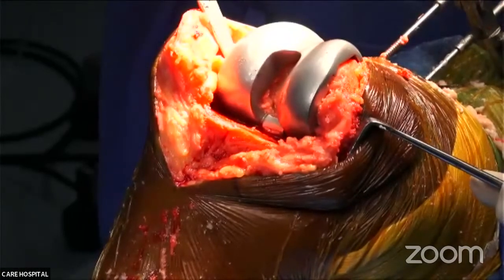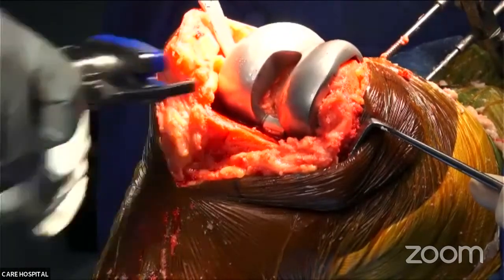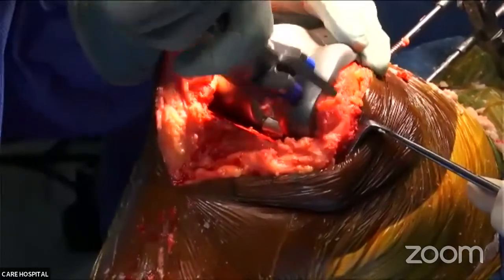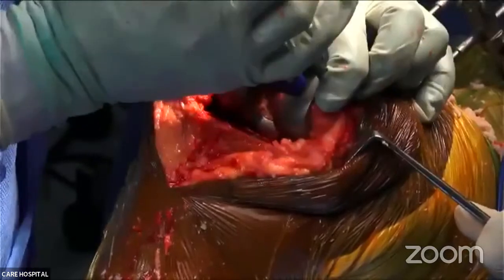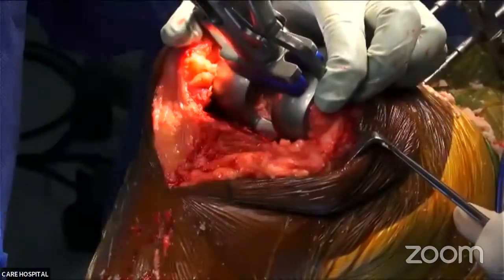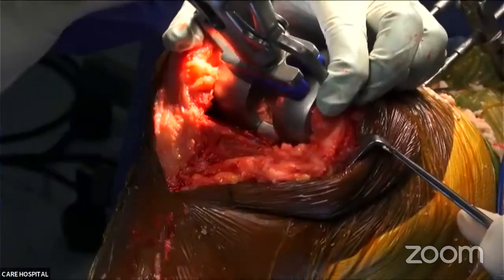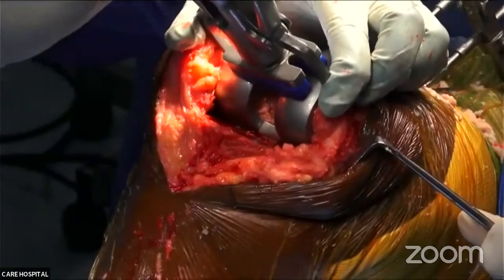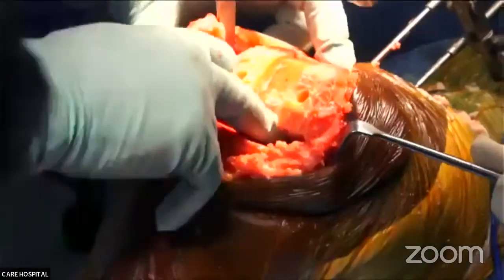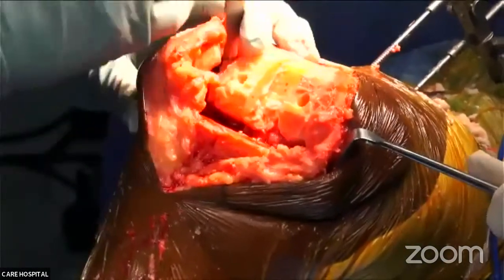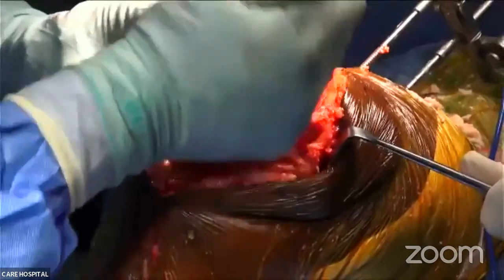Stem. Handle. Central here. Here another. Keep it there.